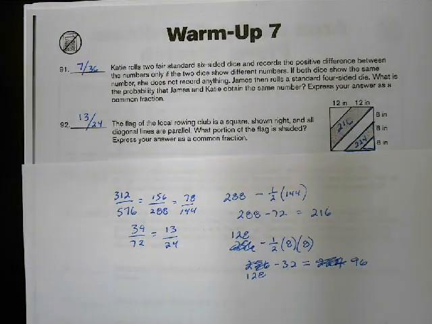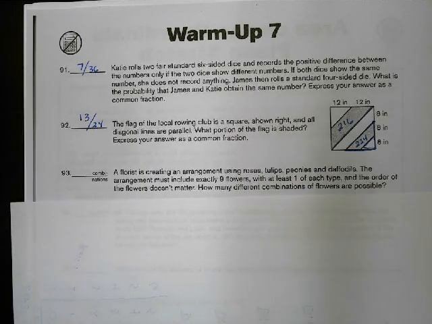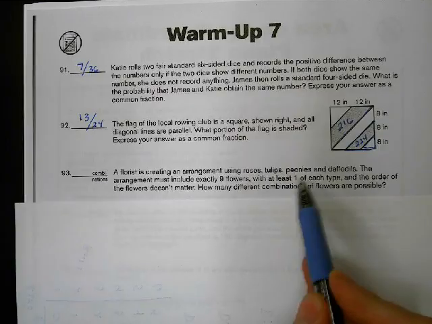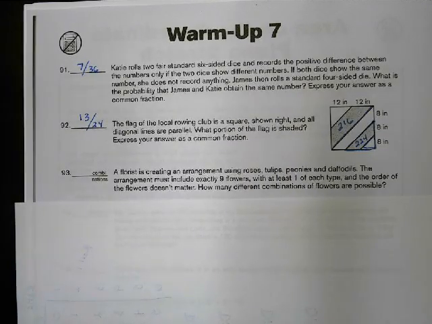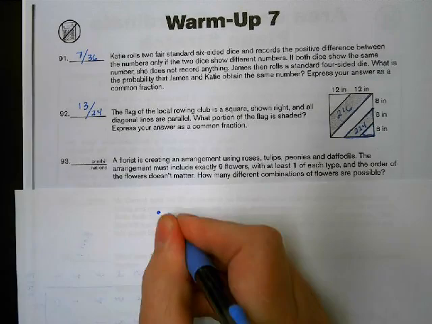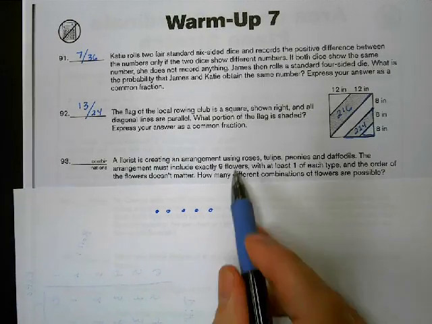All right, next. A florist is creating an arrangement using roses, tulips, peonies, and daffodils. The arrangement must include exactly 9 flowers with at least 1 of each type. And the order of the flowers doesn't matter. How many different combinations are possible? All right, so we're going to have 1 of each type. There are 1, 2, 3, 4 types. So that means 5 flowers are left over. So we got 5 flowers. And then there's 4 different types of flowers.